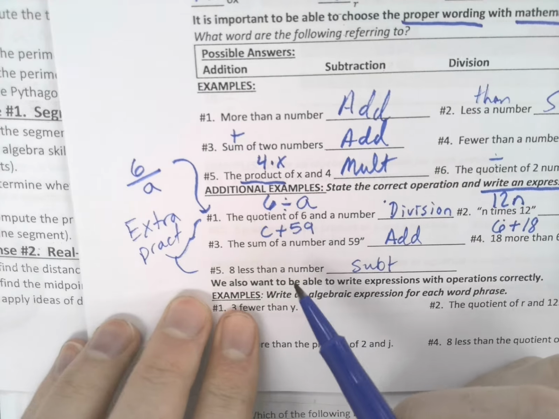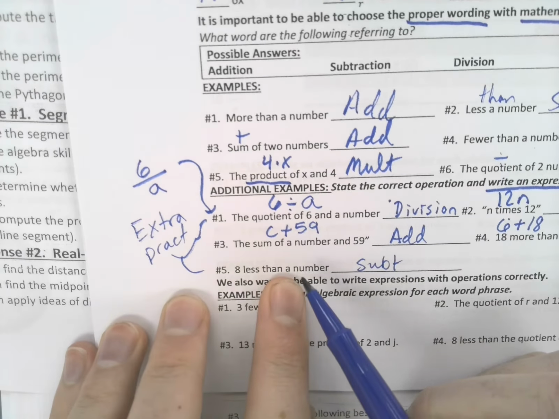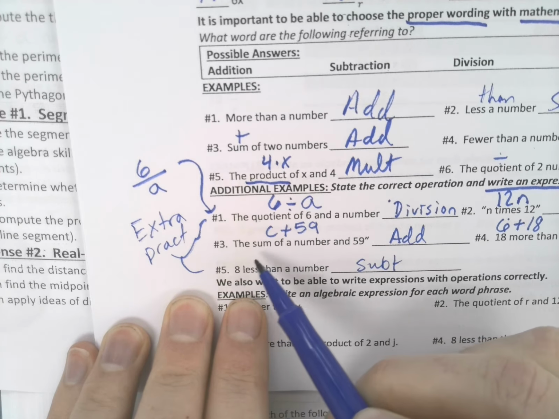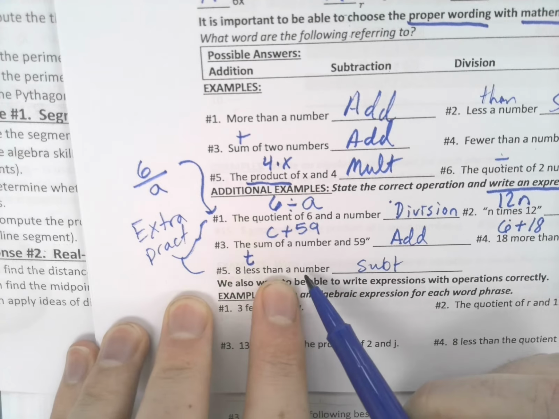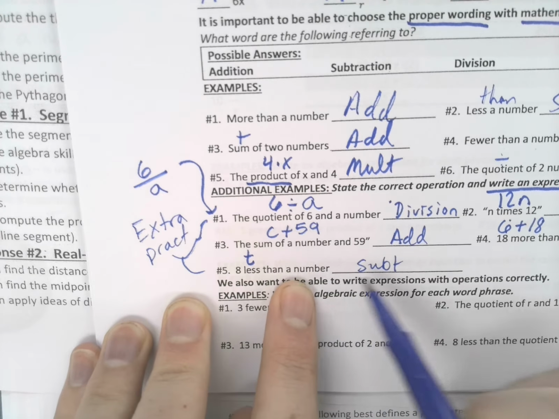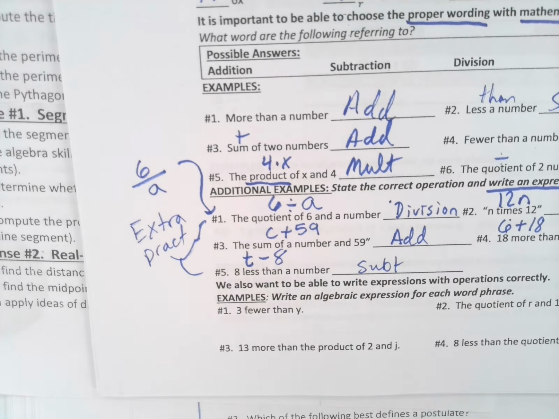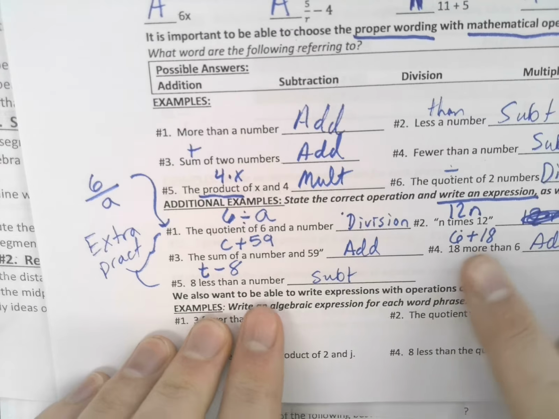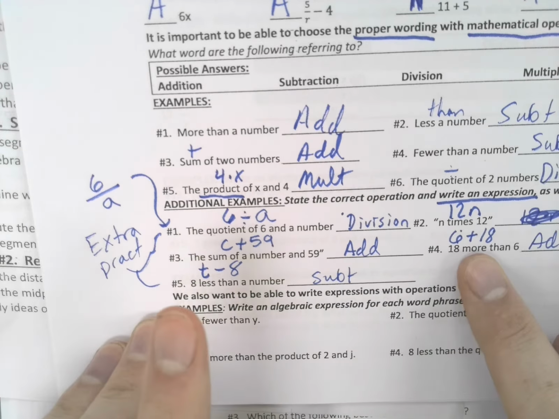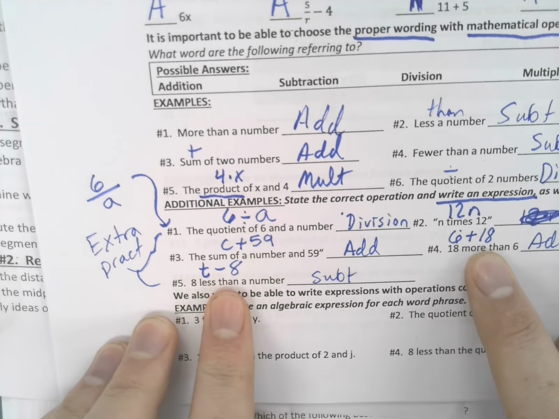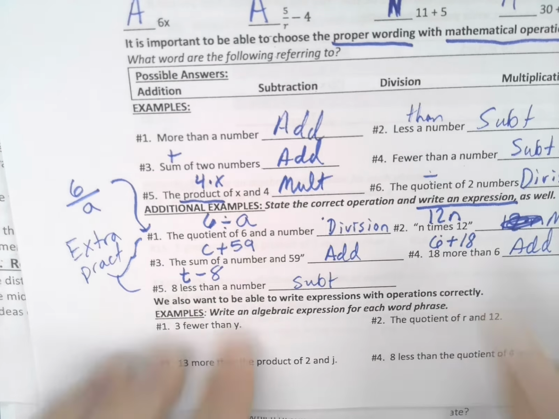And following through with that, how about 8 less than a number? Same idea. We start with a number. Let's call it t. If we're 8 less than that number, we know we're subtracting 8 from t. That's the number one mistake people make, guys, is they forget that more than and less than means you kind of have to write these backwards from how you're reading it.